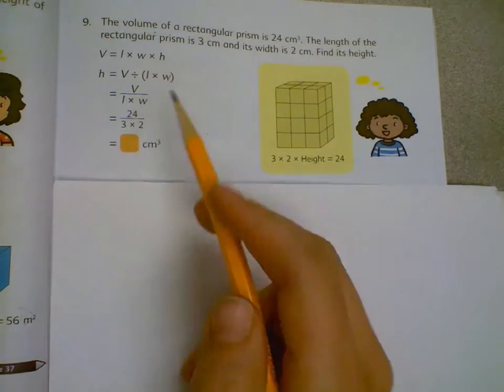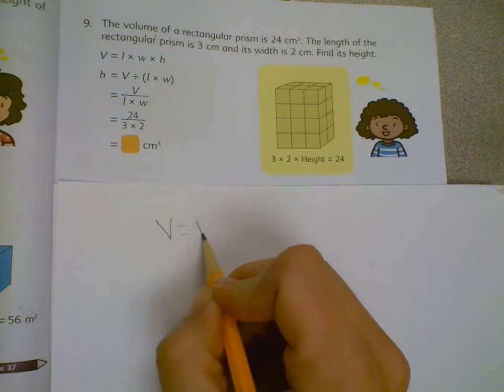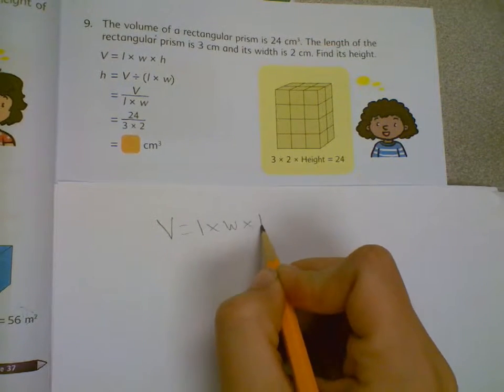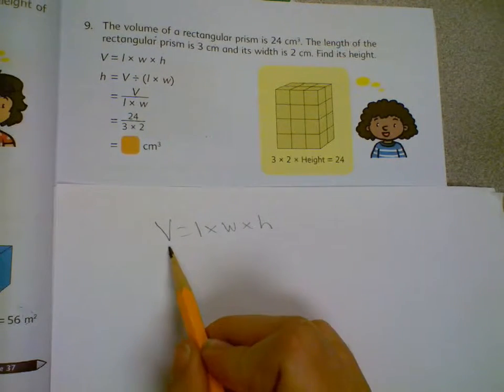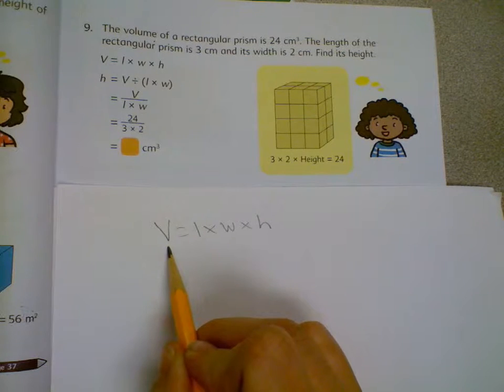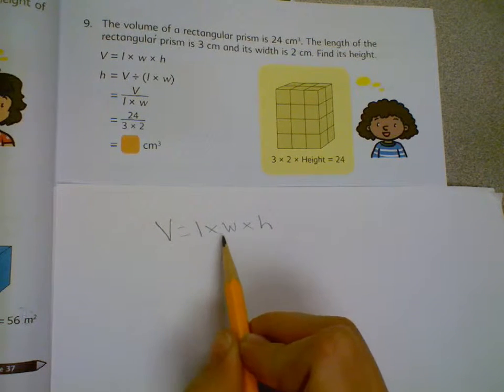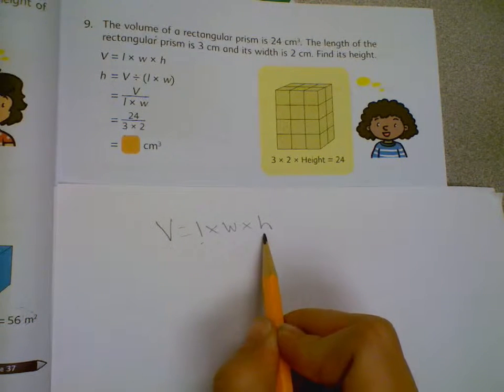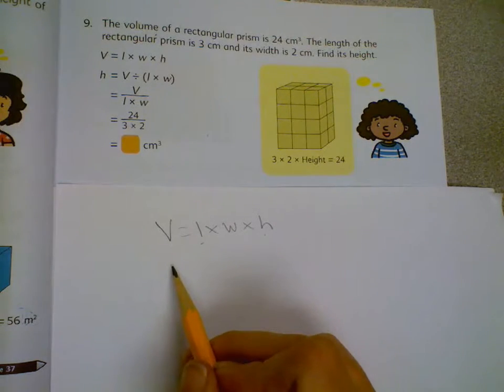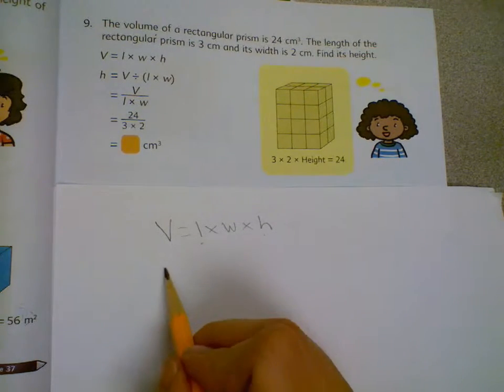So let's look at this really quick. Volume equals length times width times height. So if I already know the volume and I know two of my variables and I'm looking for height, I can rearrange my equation so that I can find height.